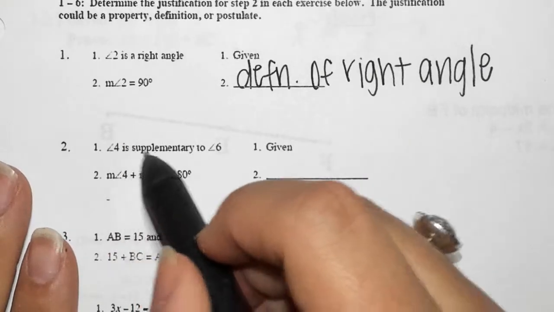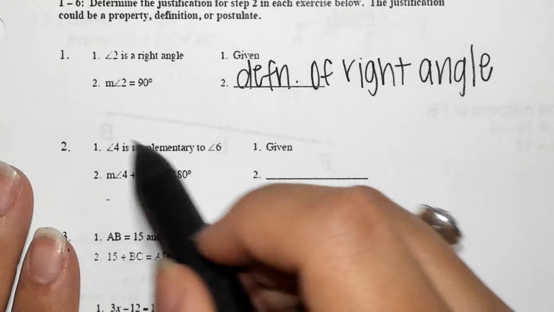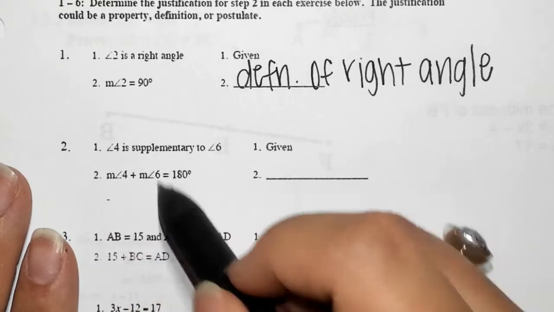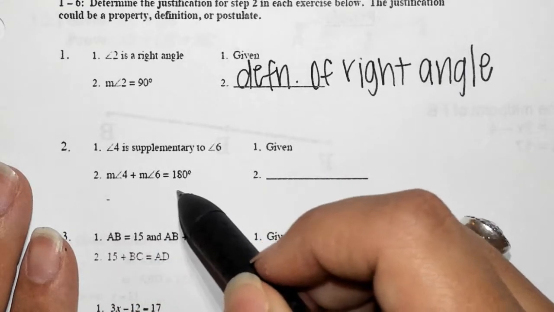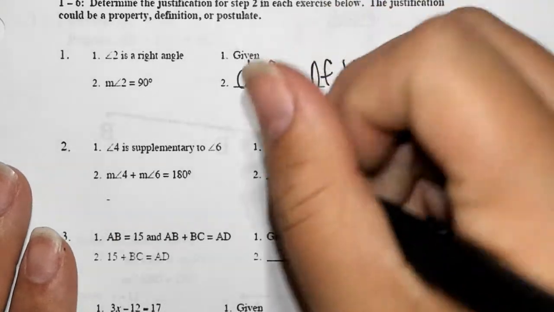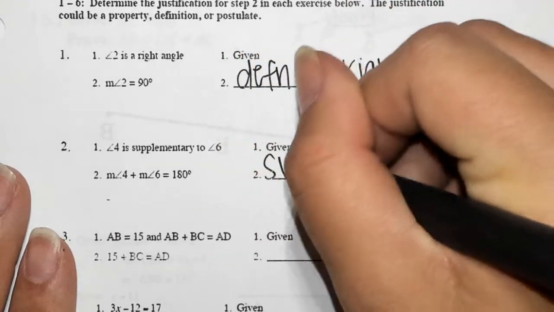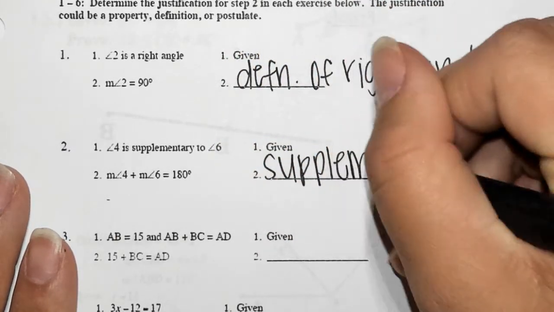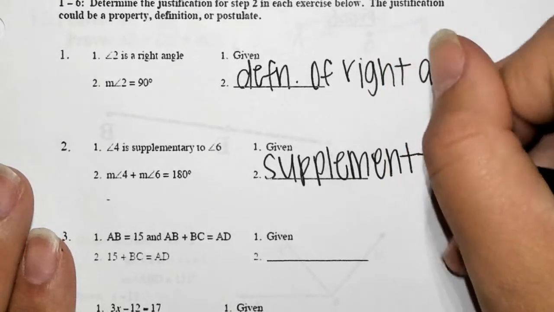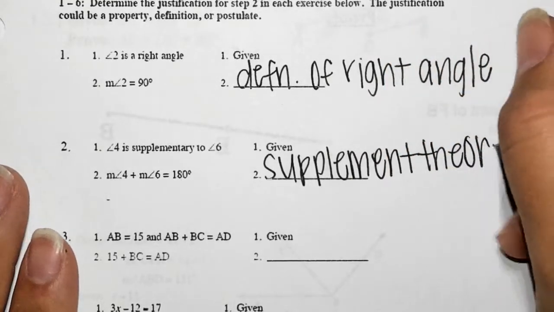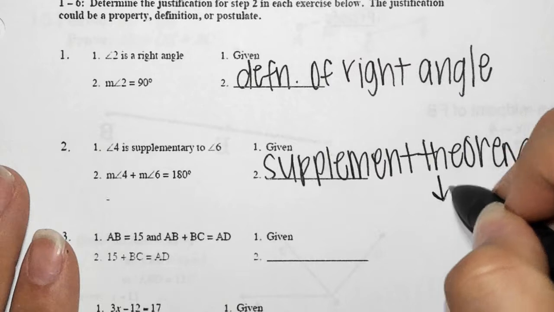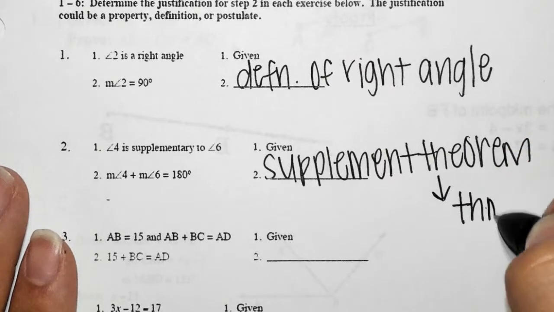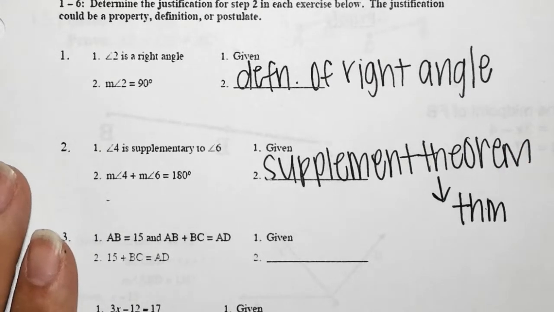You know what this word means, supplementary. If two angles are supplementary, then they equal 180 degrees. But your reasoning behind it is called the supplement theorem. You'll see me abbreviate theorem. I abbreviate it to THM. Supplement theorem.